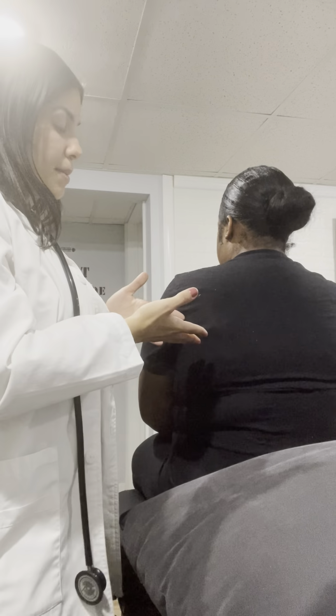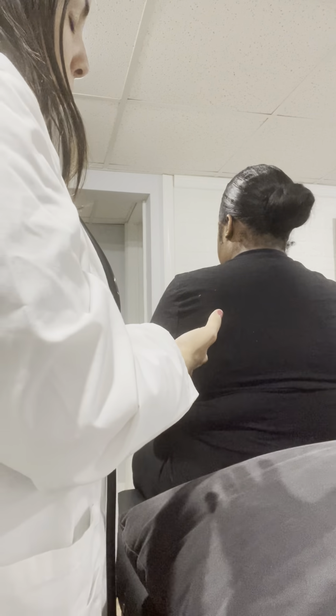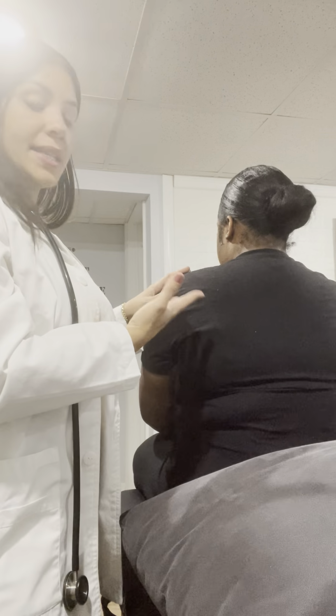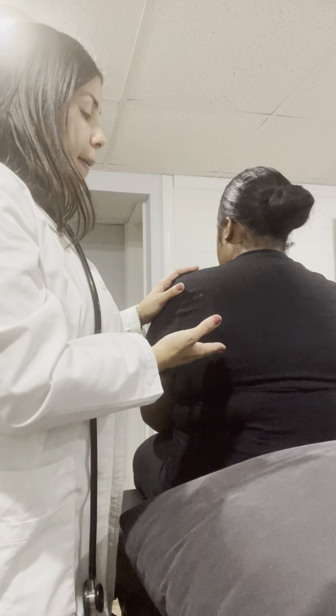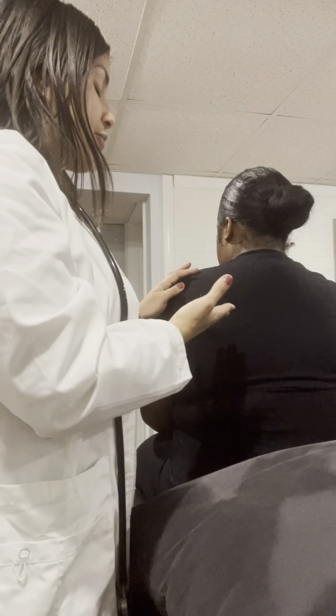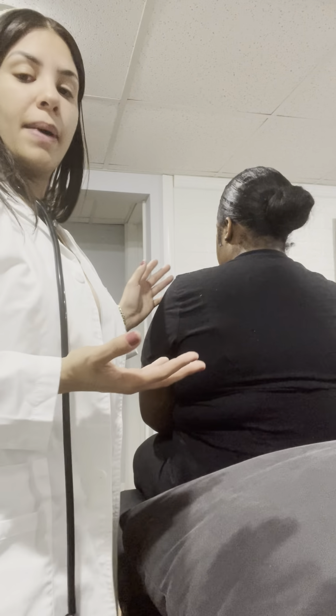Okay. I've already inspected my patient's posterior thorax. I auscultated her breath sounds. I palpated for tactile fremitus, and I also did my specialty test.